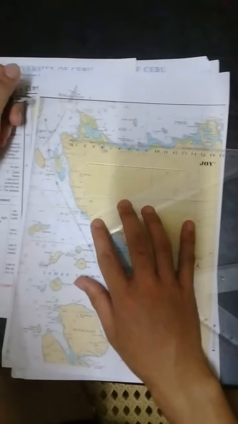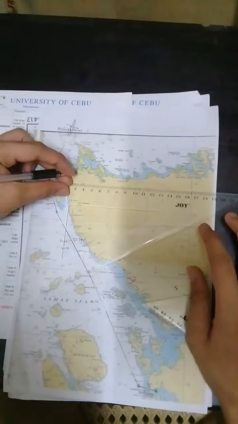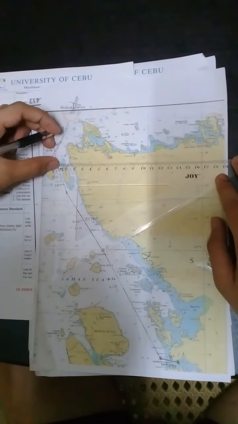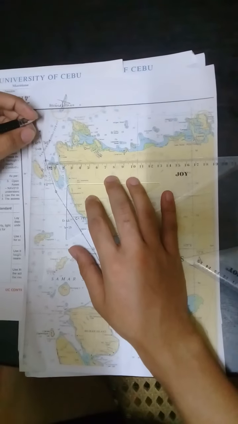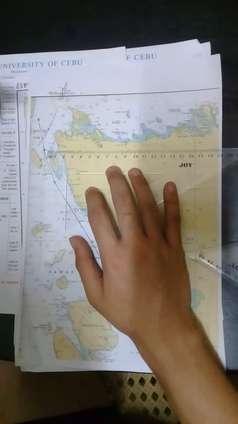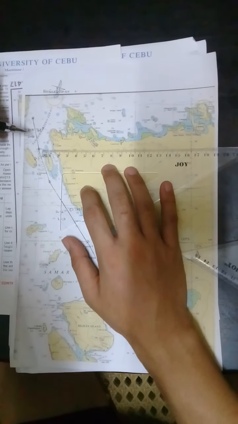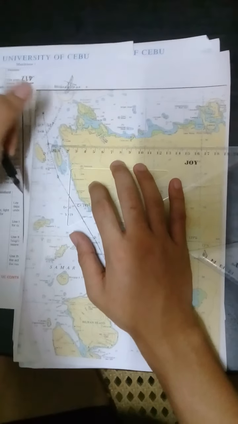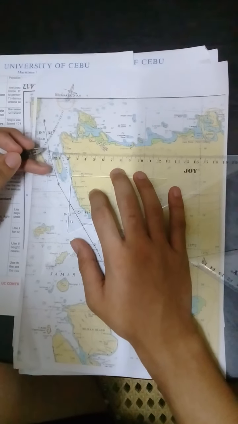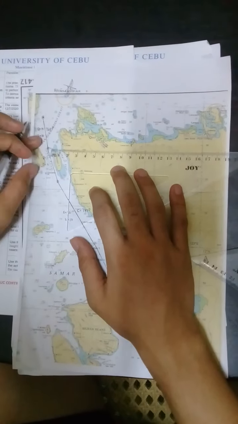The fourth point has latitude 12 degrees 28 minutes and longitude 124 degrees 12 minutes east.